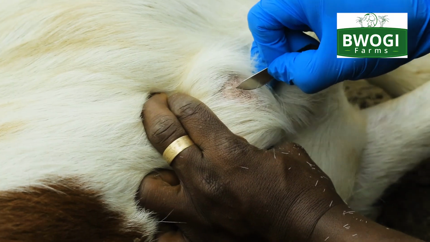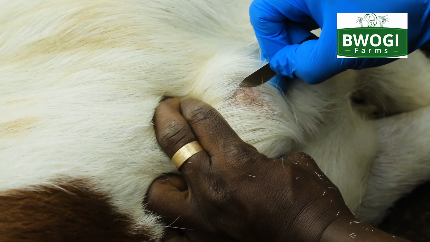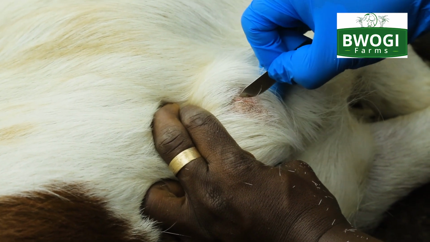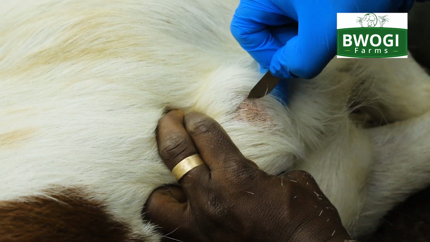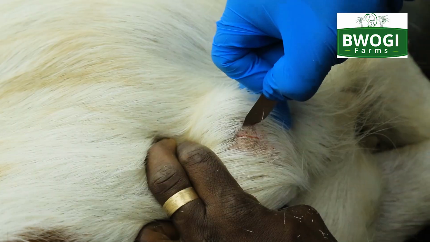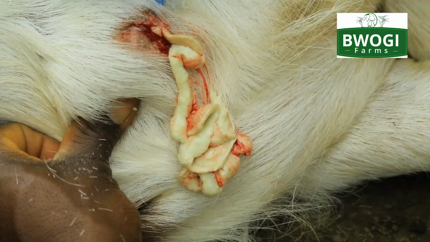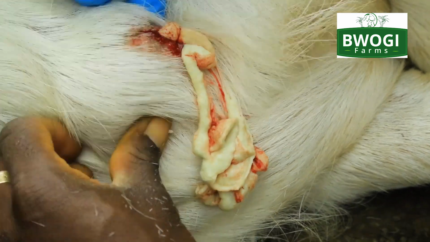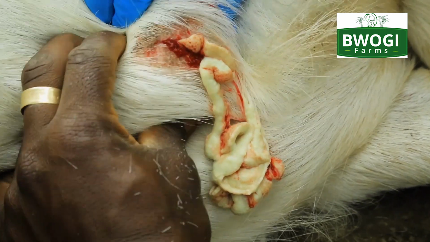So make a small incision. You may use a sharp needle, or a surgical blade, or a razor blade, whatever is available to you. When you make that incision and you are pressing the pus out, make sure all the pus oozes out, followed by a little blood. If you don't see the little blood, continue pressing till all the pus goes out.